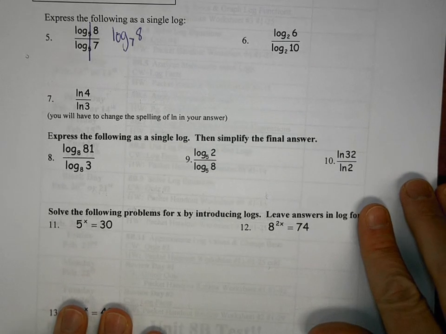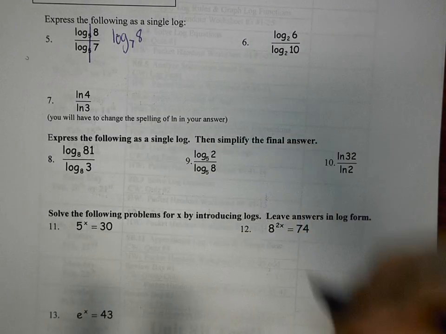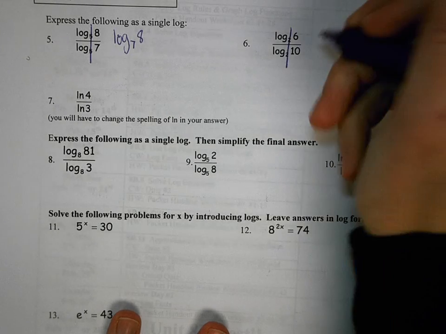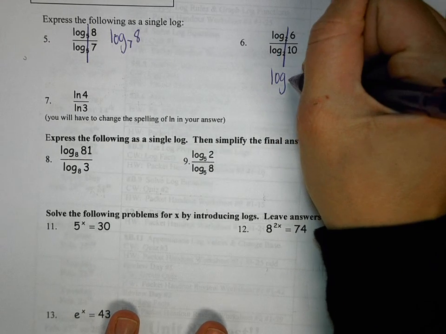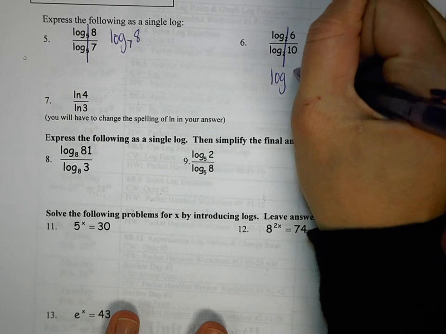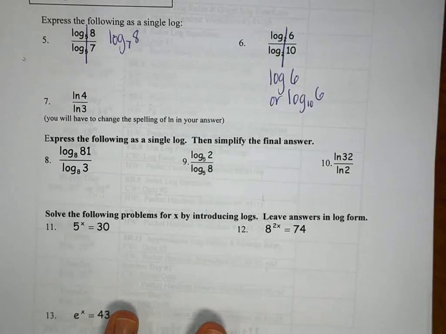Oh, okay. Okay? So example 6, how will I rewrite this one? That's the base. Good. And then it's going to be log base 10. Do I need to write 10? No, but you can if you want, of 6. So either one of these answers would be acceptable.